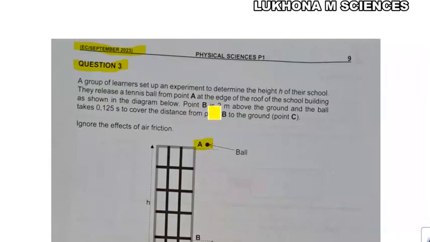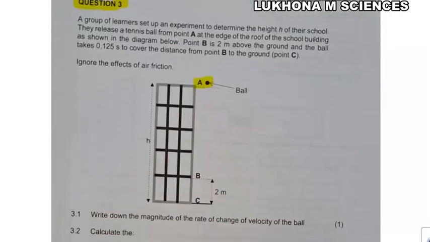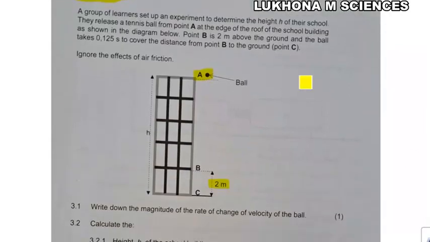Point B is 2 meters above the ground, and the ball takes 0.125 seconds to cover the distance from point B to the ground, that is C, which means we have the time here, which is 0.125 seconds. Okay, now let's work on it.